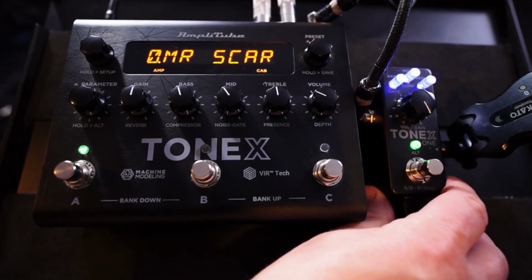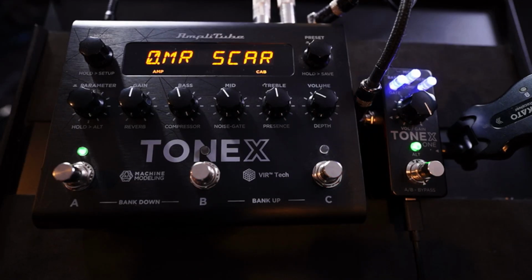And what's cool is, like I said earlier, this saves me space on my pedal board. I can have just my Tonex pedal here and my little Tonex One as an overdrive right next to each other on the pedal board, and they fit perfectly in a small space. And I have all the effects that I need. I can set up my presets accordingly. I can set them up here on the pedal itself or on the computer and then just transfer them over to the pedal. It's easy to save everything.